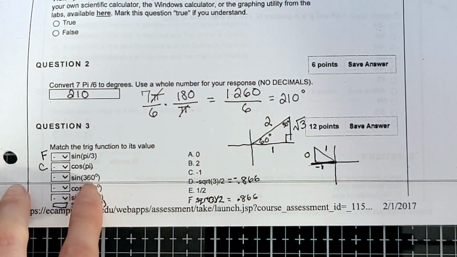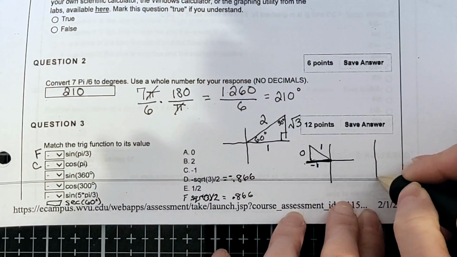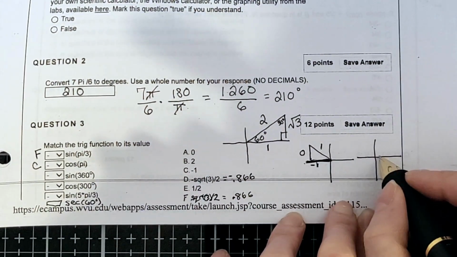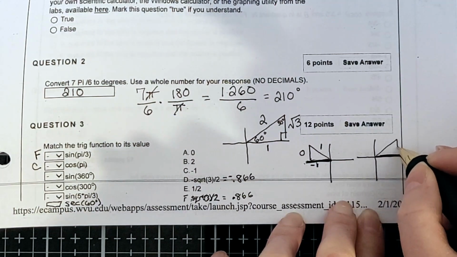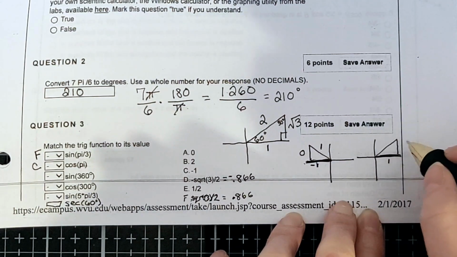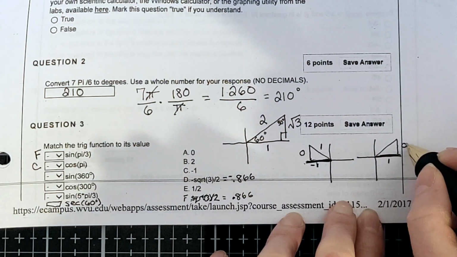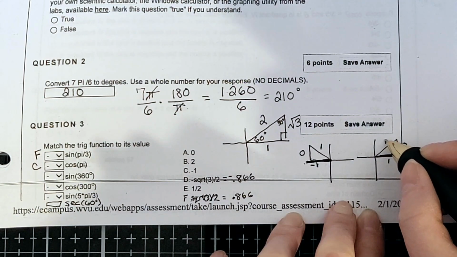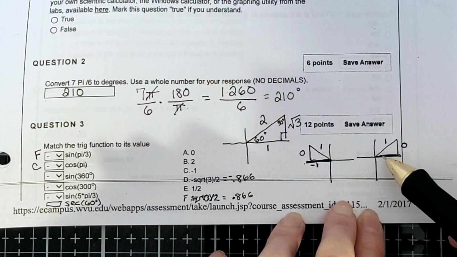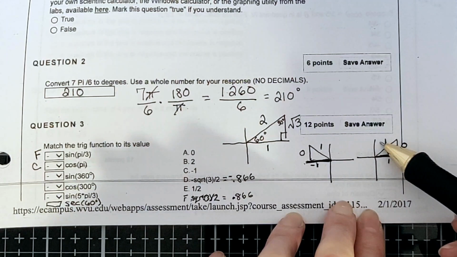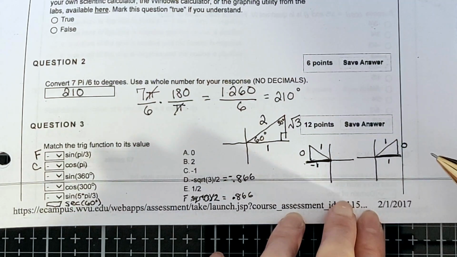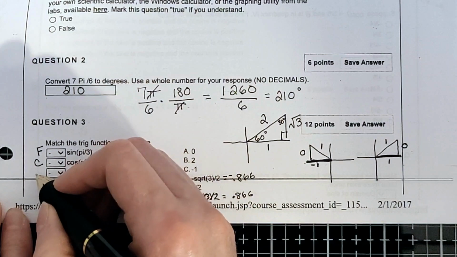Okay, sine of 360 degrees. So we'll draw another one here. So 360 would be over here. We'll draw our fake triangle. So here's the 1. This side doesn't exist, so it's the 0, and your hypotenuse is always 1. So sine would be opposite, so 0 over 1. So 0 over 1 would be 0. So that would be A.